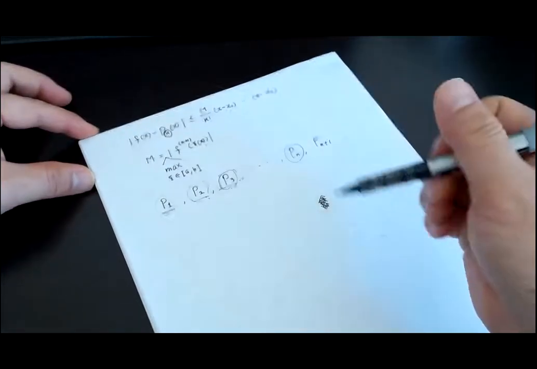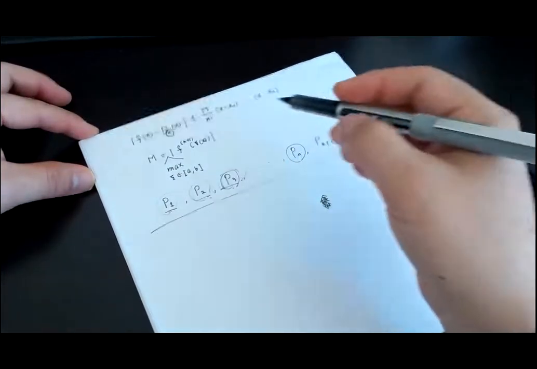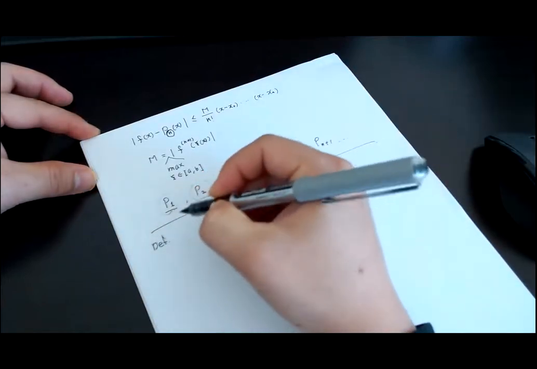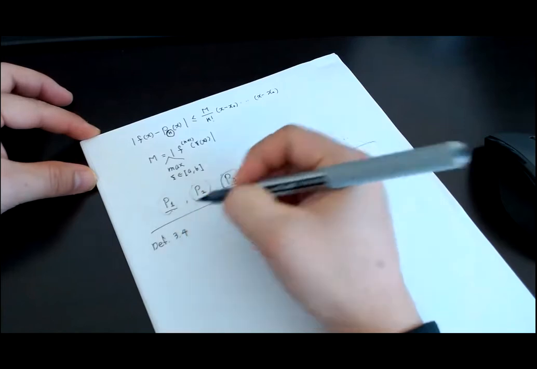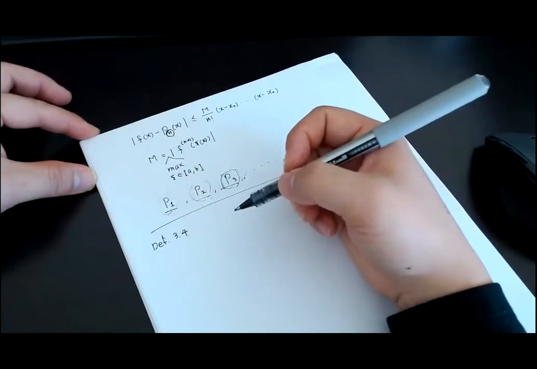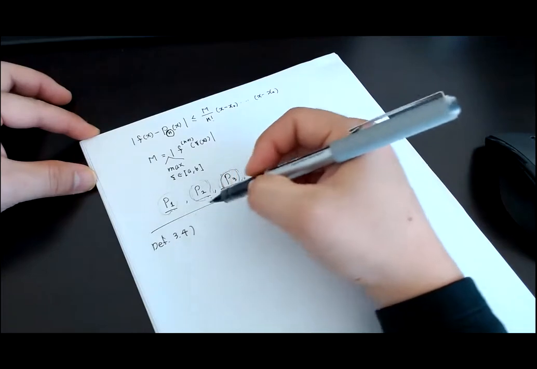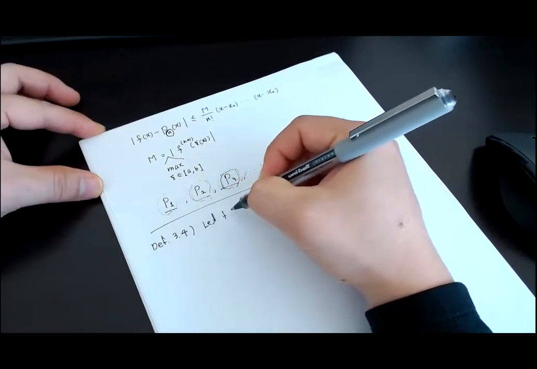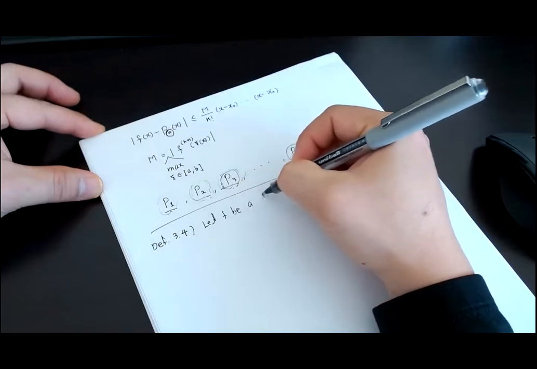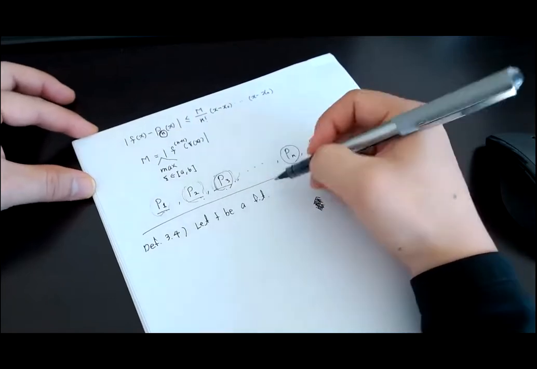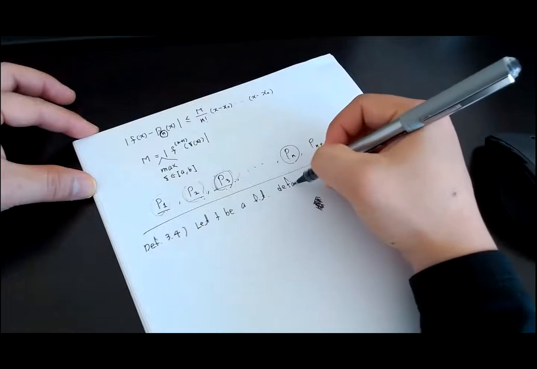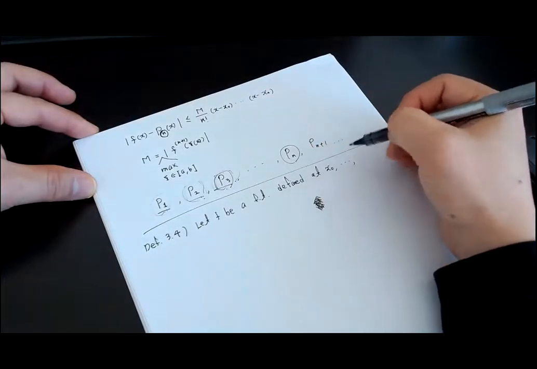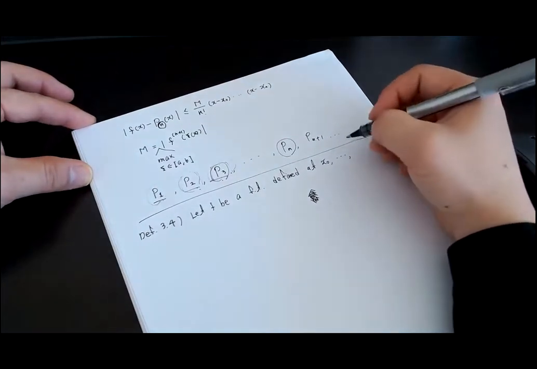In Neville's method, you see Definition 3.4. Let f be a function defined at x0 through xn.